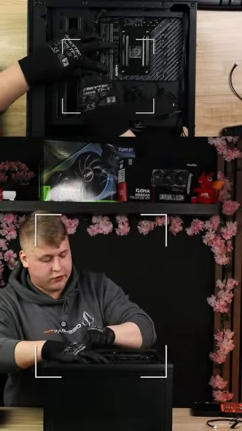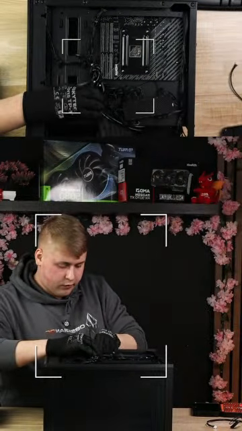So these are all nice and secure. Just make sure these are all pushed through.